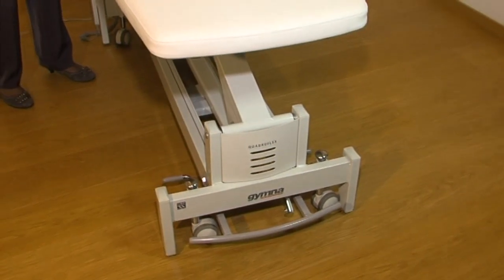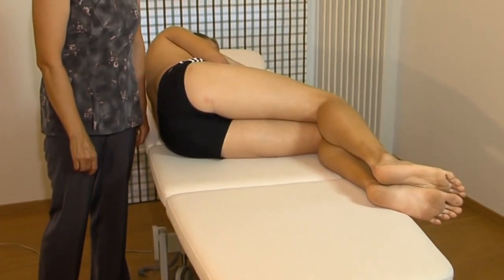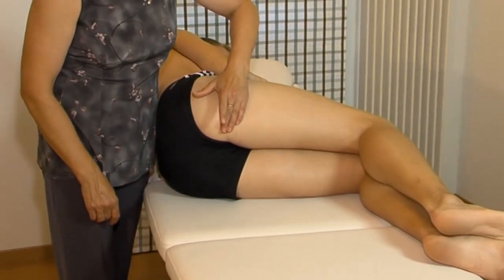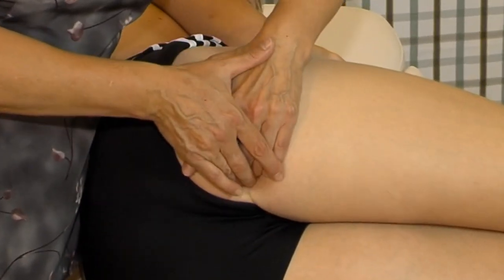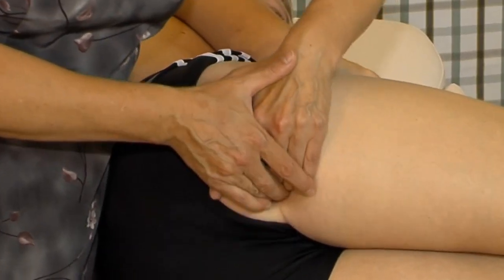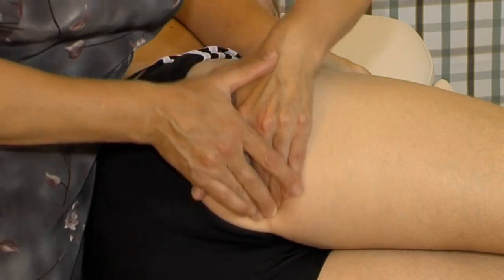The patient lies on his side with the hips and the knees in 90 degrees flexion. The deep friction is executed normally with 2 or 3 fingers. They feel the ischium and the tendons at the same time. It is easier to work in close contact with the patient on a higher position treatment table.